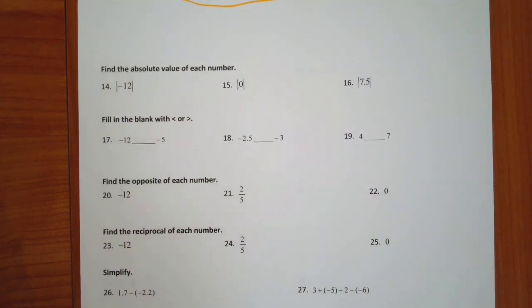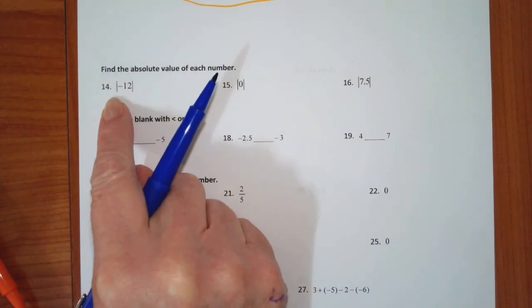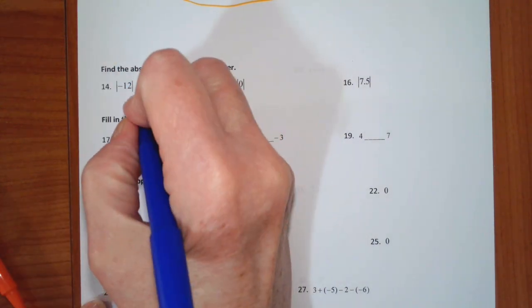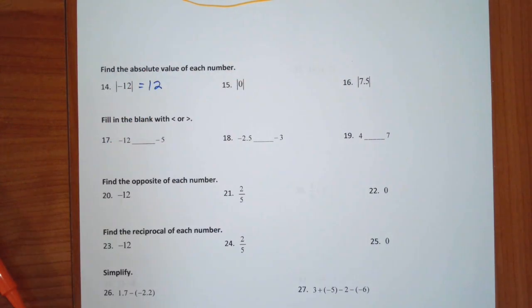Okay, if I want to find the absolute value of a number, remember the absolute value is the distance from 0 on the number line. Direction doesn't matter. And distance is always a non-negative number. So the absolute value of -12 is just 12, because it is 12 units away, but to the left.